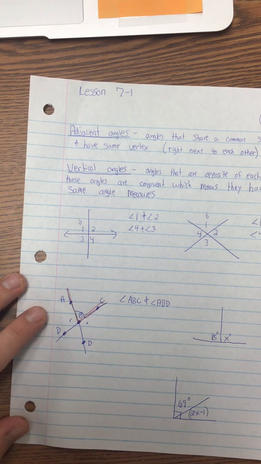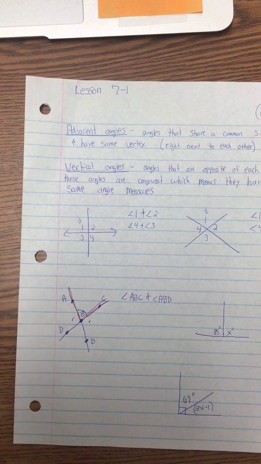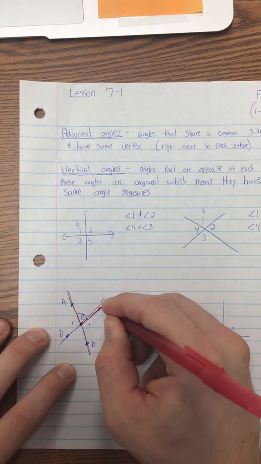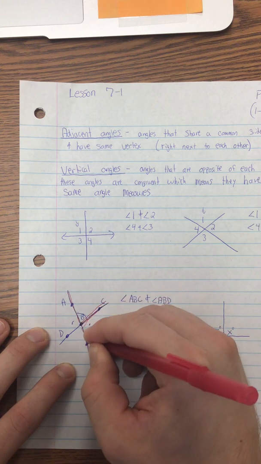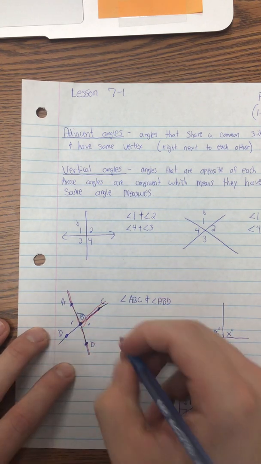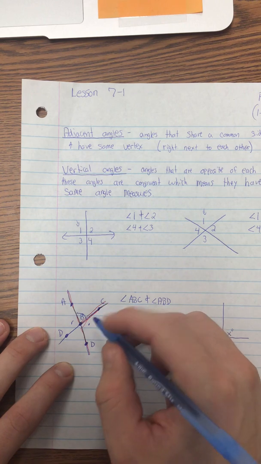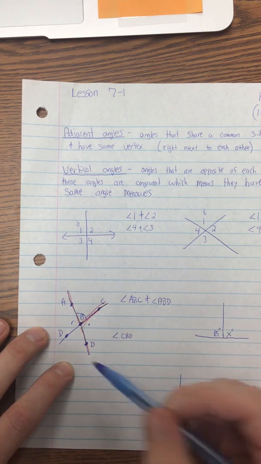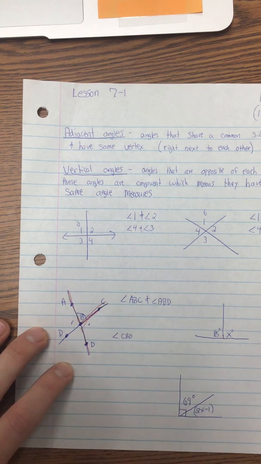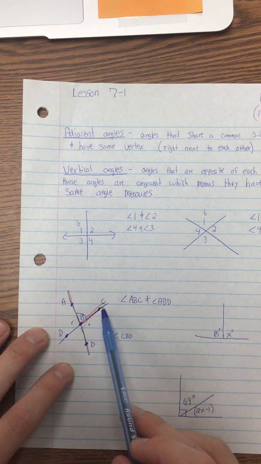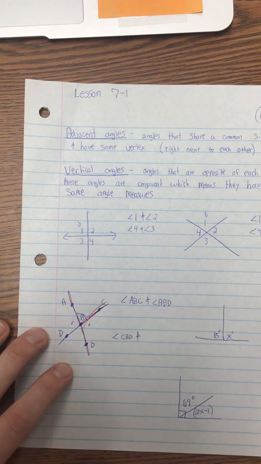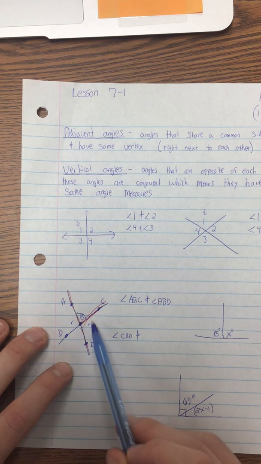They are adjacent. Now let's say I gave you this angle right here. Okay, we would name that angle CBD, or you could also go DBC, right? But for this purpose, let's just say I said CBD, and I said, hey, now name a vertical angle to CBD.